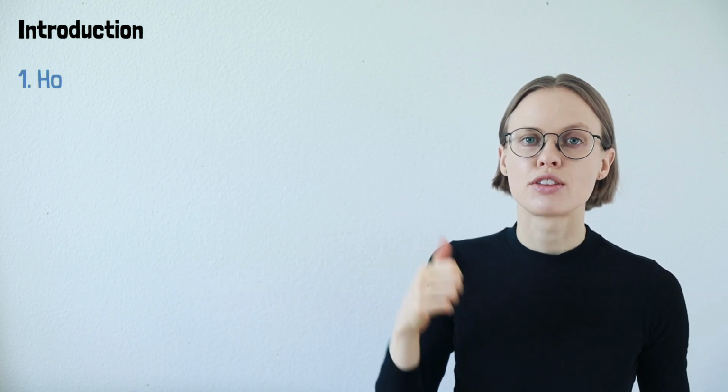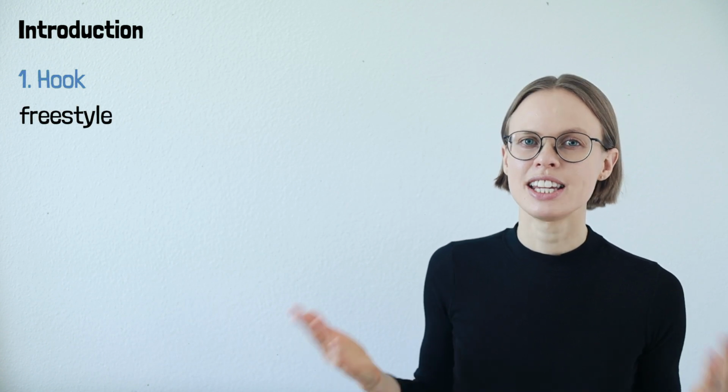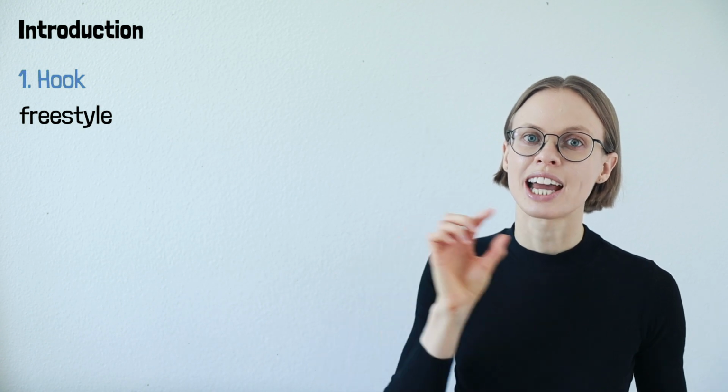Let's get started. Let's start with the introduction. In the introduction, you need to write 3 sentences. The first sentence is the hook. The hook is a sentence that introduces the topic of the essay and catches the reader's attention. The hook is pretty much freestyle. The easiest way to write the hook is to have a look at the prompt and rephrase it.